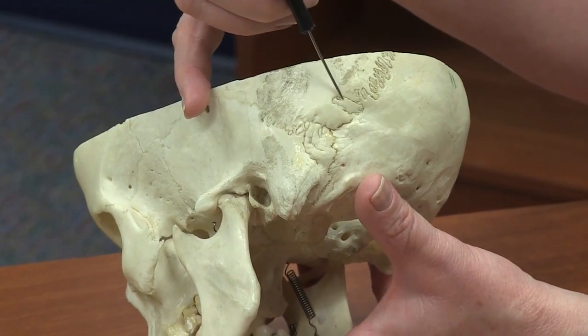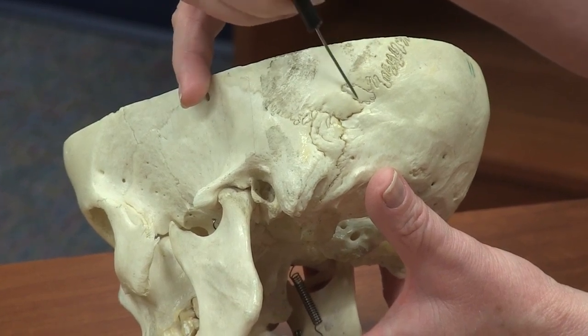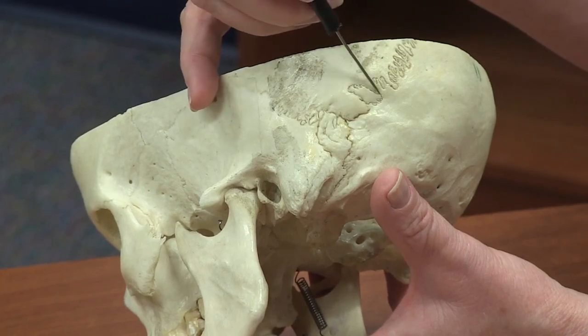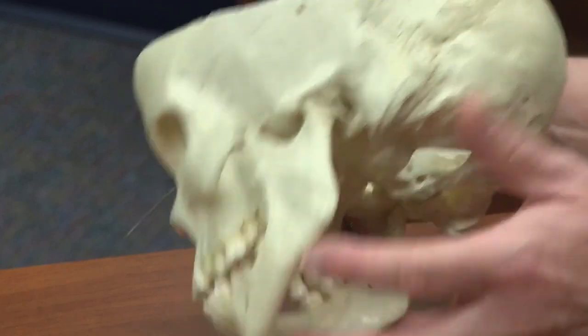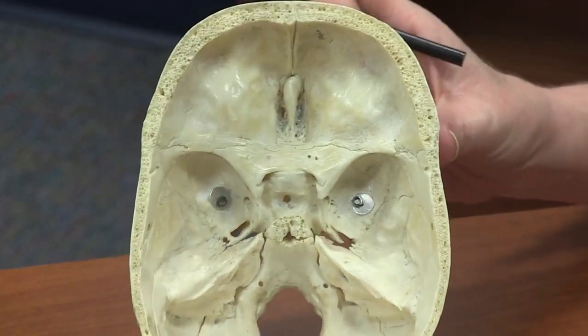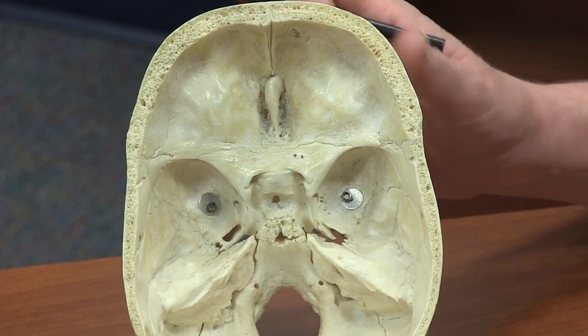And everybody will have the sutural bones, but they will be shaped differently and be in different locations along that lambdoid suture. But this is called a sutural bone. Now there's two more bones to the cranium, and they're easiest to see on the interior portion of the cranium.